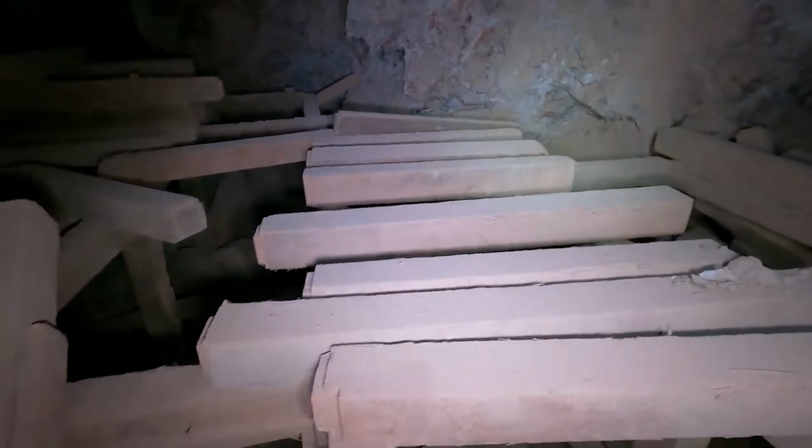All this timber is old growth. You can't get this anymore. Wow, square sets everywhere. Look at that. And this is old growth timber too. You can't find this anymore. Look at all these timbers. They have words and letters written on them so that they can cut them.